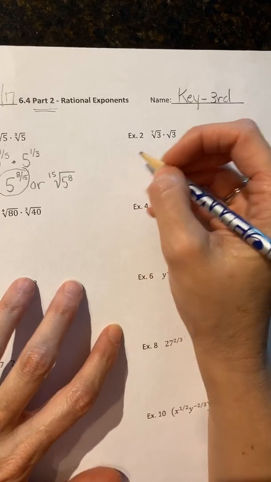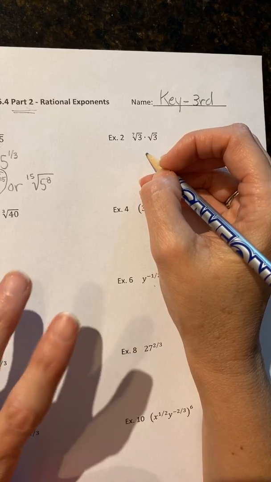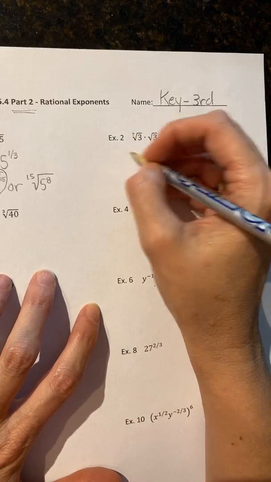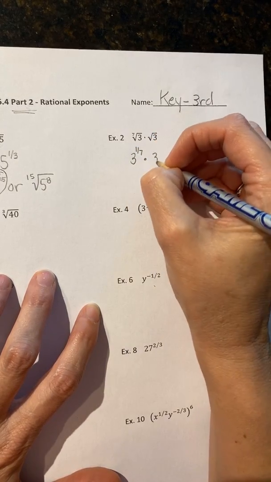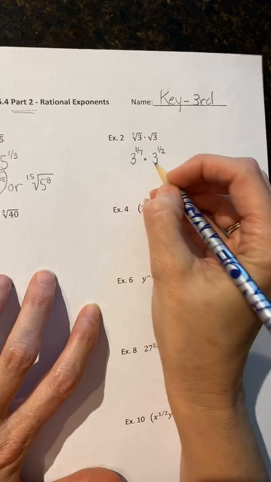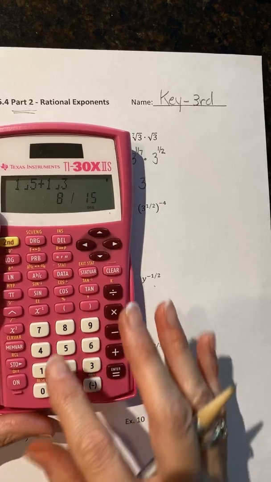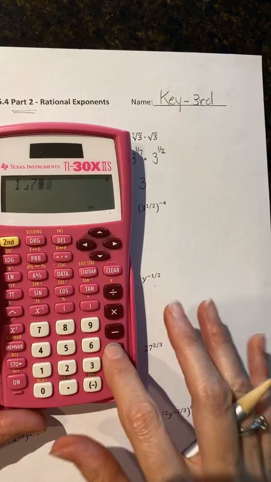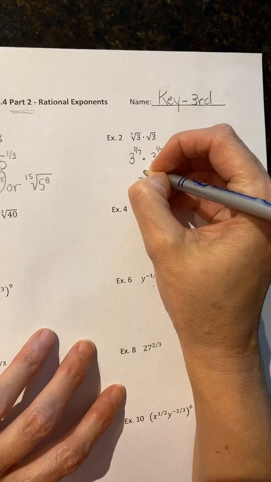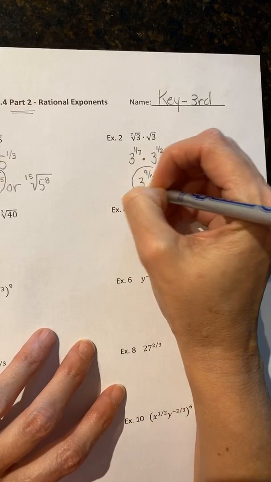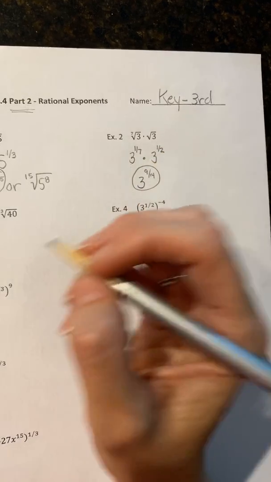Okay, next one. Same kind of problem. So if you want to pause the video and try it, and then check it with me, you can. If not, just keep watching. This is the same thing as 1/7 power. This is the same thing as 1/2 power. Since they have like bases, you can add them together. So you're going to add 1/7 plus 1/2. You get 9/14. 3 to the 9/14. You can also write that as the 14th root of 3 to the 9th.